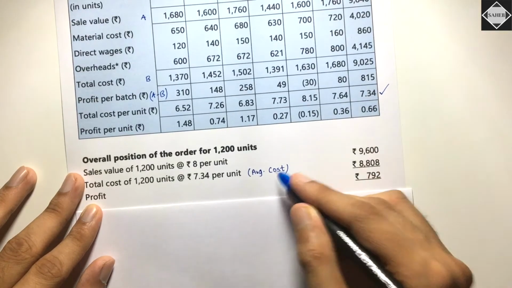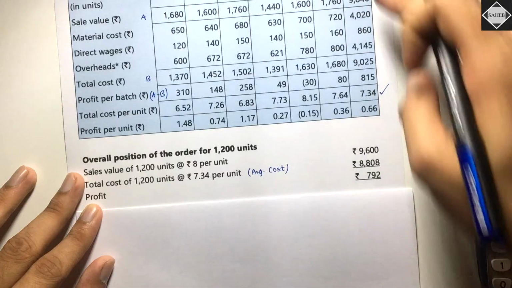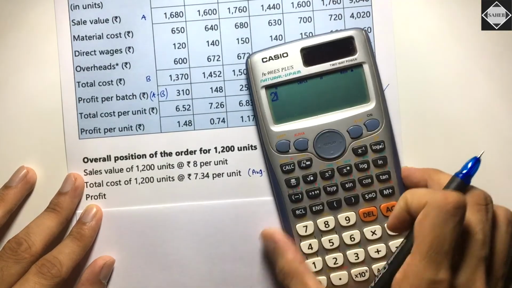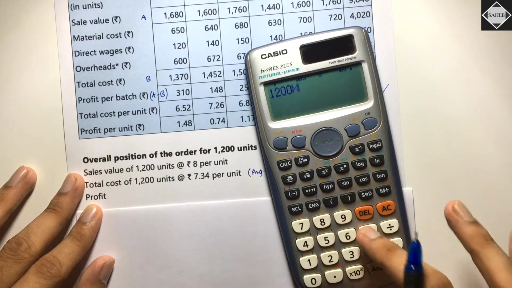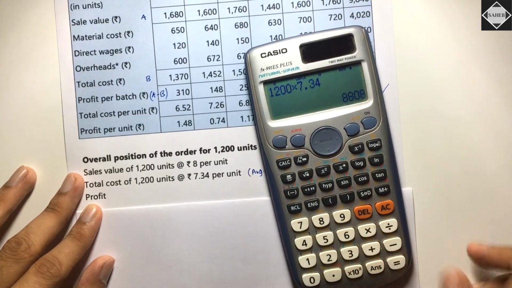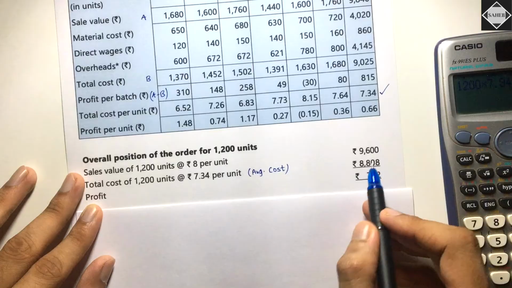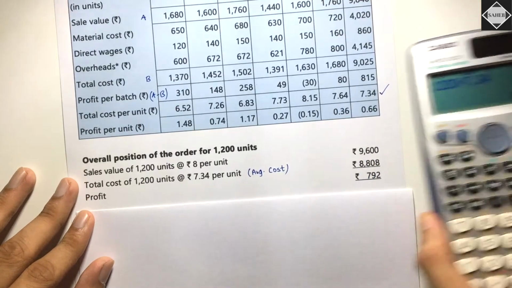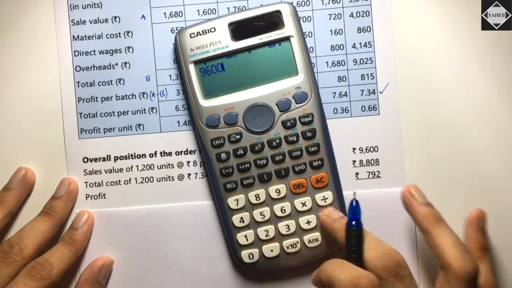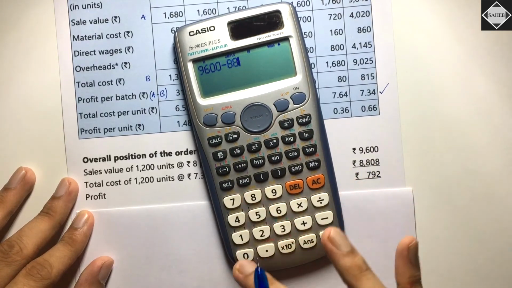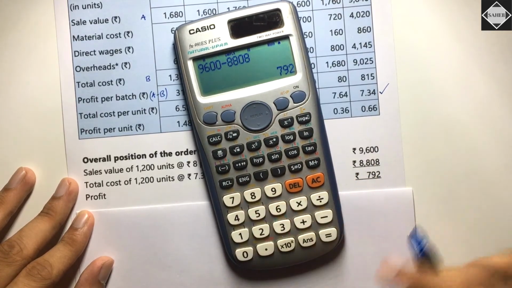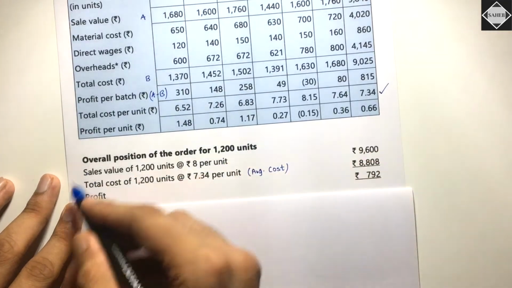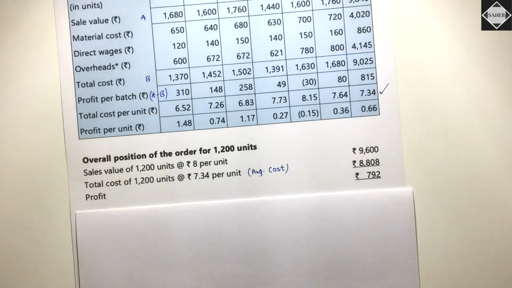So this average cost we will use over here. That's why we made this total column. This is how it's useful to us. So 1200 into 7.34, that's equal to 8808 rupees. And when you subtract these two, you will get the profit, isn't it? 9600 minus 8808, that's equal to 792 rupees is the profit. So this is the overall position of the entire order.